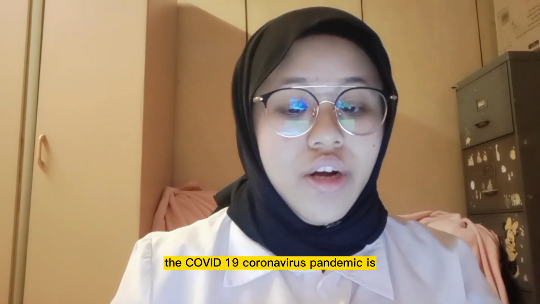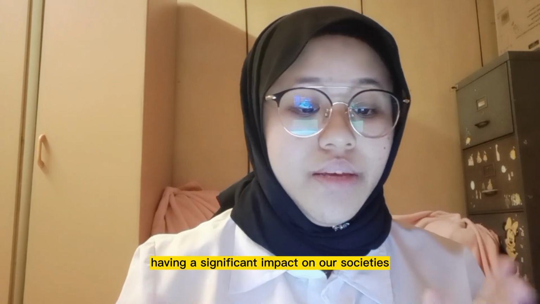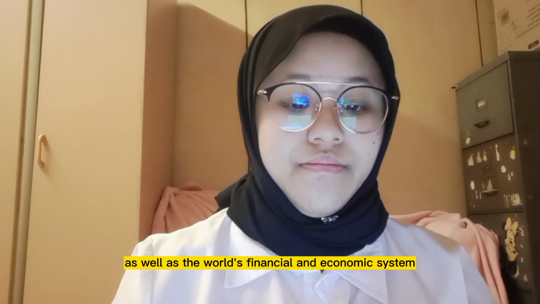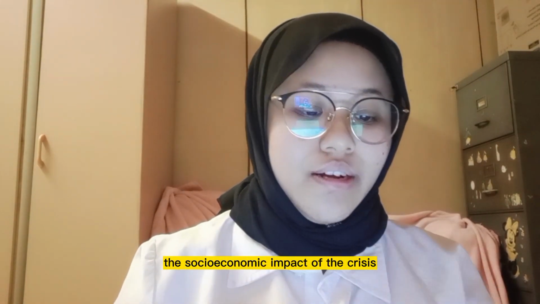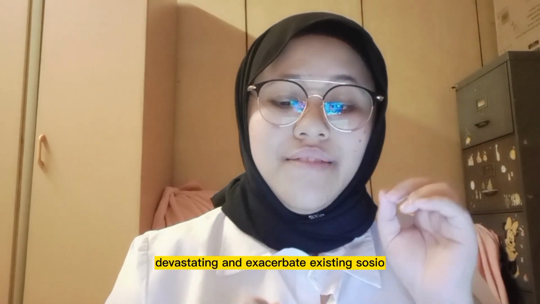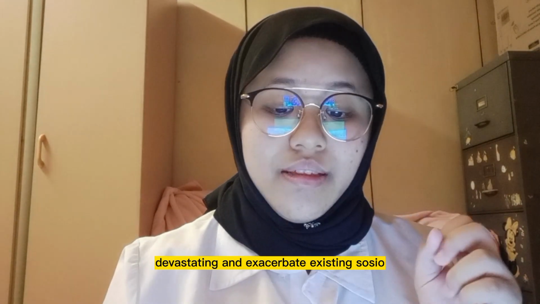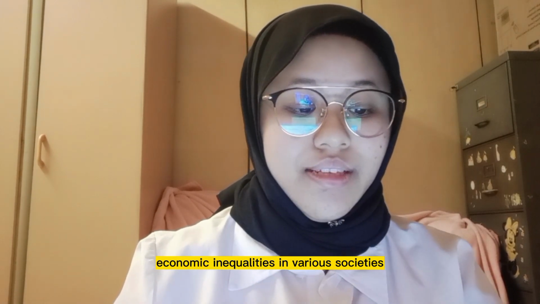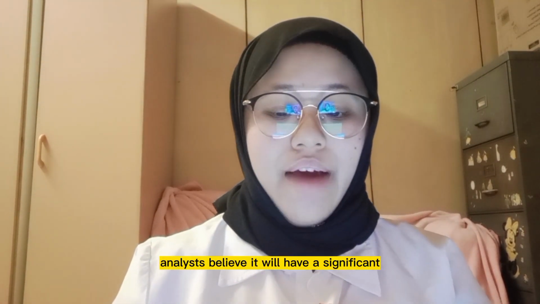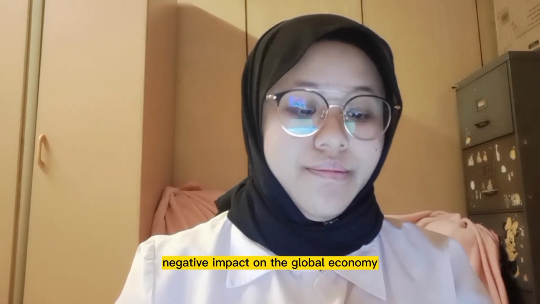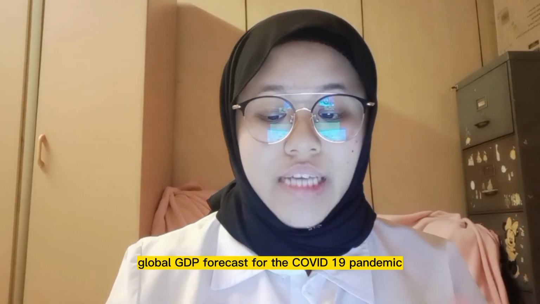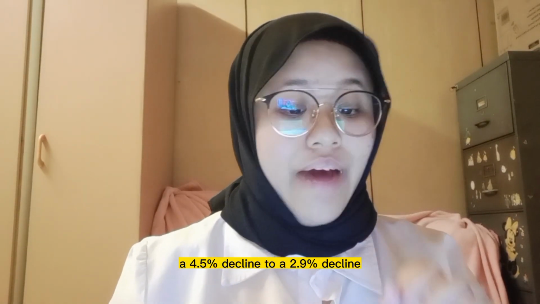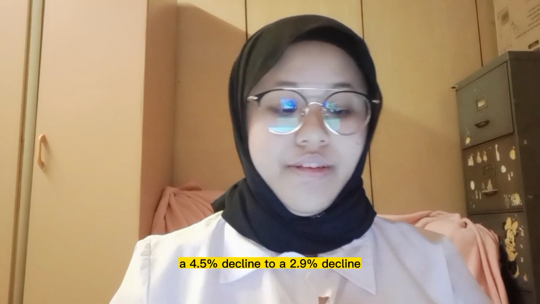The COVID-19 coronavirus pandemic is having a significant impact on our societies, as well as the world's financial and economic system. The socio-economic impact of the crisis is likely to be devastating and exacerbate existing socio-economic inequalities in various societies. Analysts believe it will have a significant negative impact on the global economy. Global GDP forecast for the COVID-19 pandemic had previously been reduced from a 4.5% decline to a 2.9% decline.